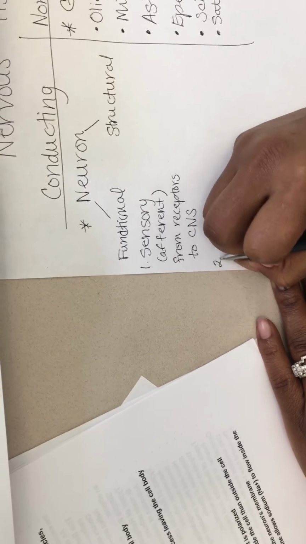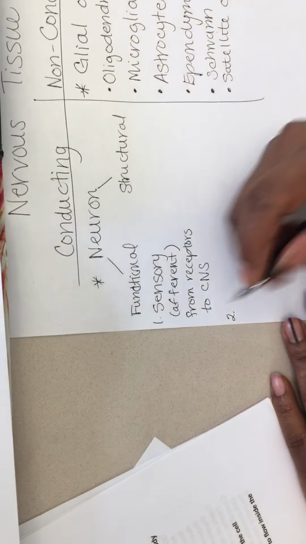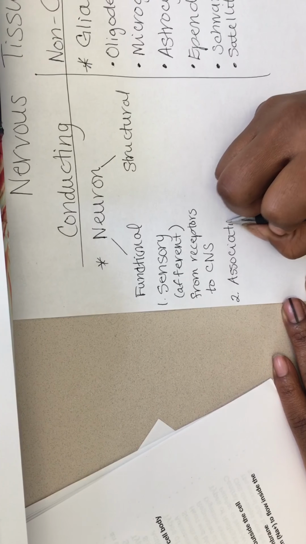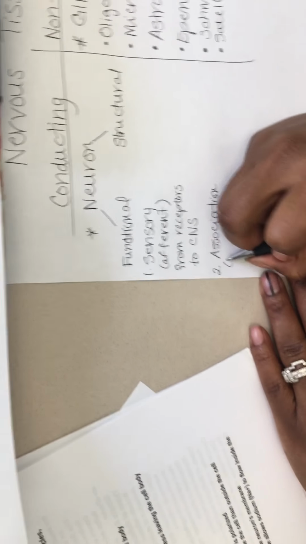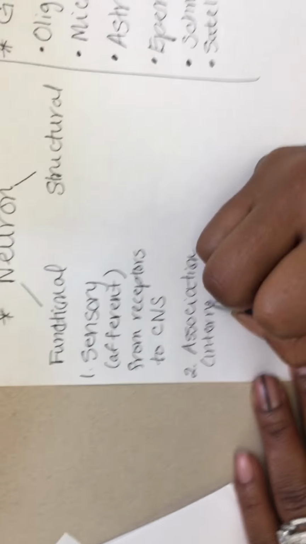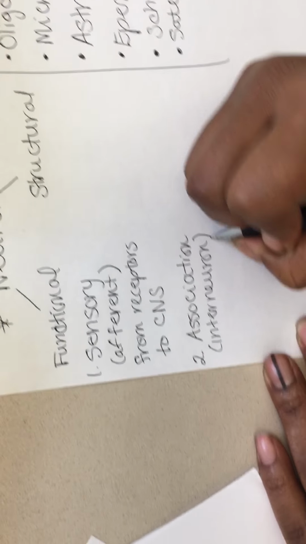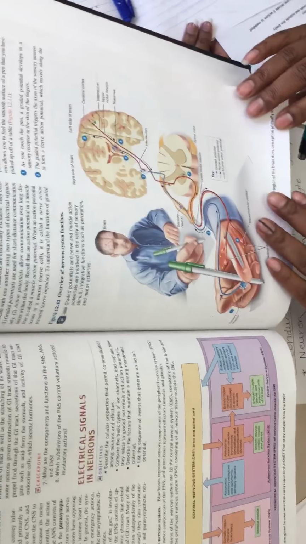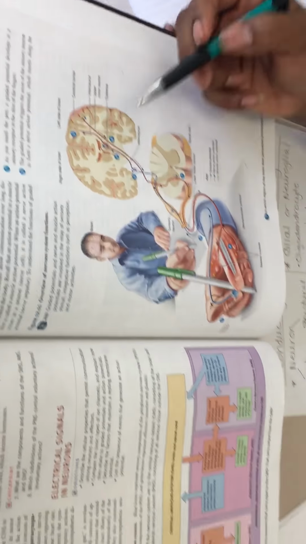The second class will be what's known as an association neuron. And another name for that is an interneuron. And the job of the association or interneuron is simply to connect a sensory neuron to a motor neuron, which I'm trying to find a picture, but I don't see a picture. Oh, here we go. Here's a picture of it.